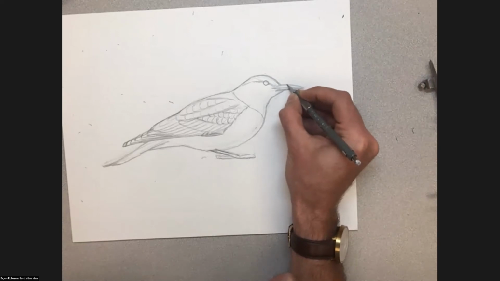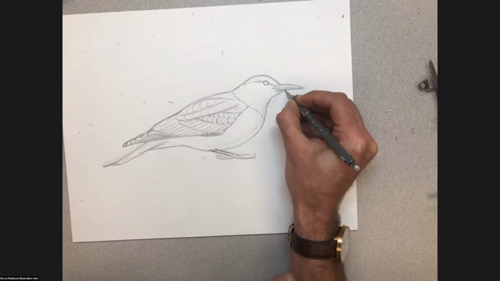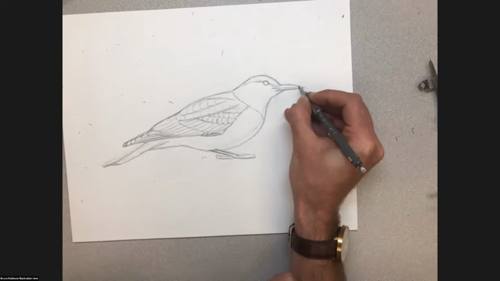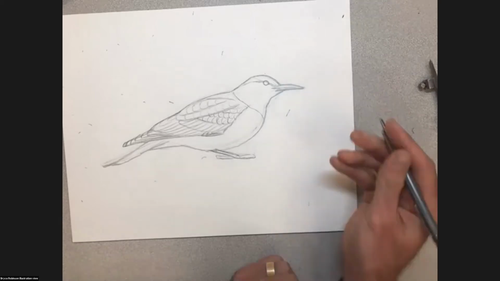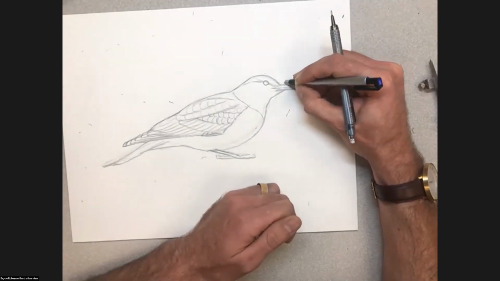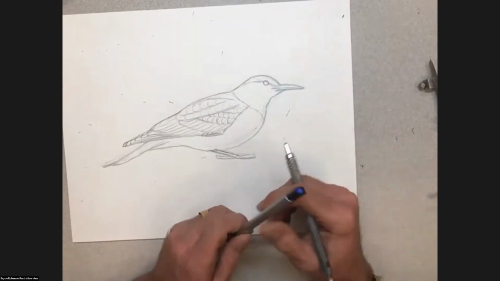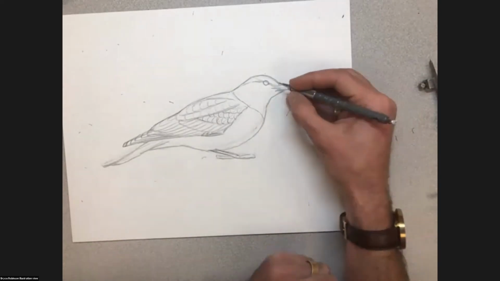The flickers have a really neat bill shape, and I asked my friend, I often send illustrations to my close friends. I don't know if they enjoy it or not, but I'm constantly asking them, does this look right to you? Because I'm not sure.